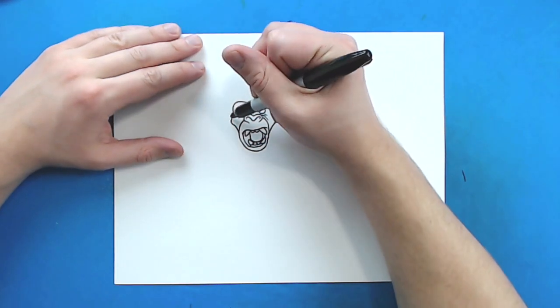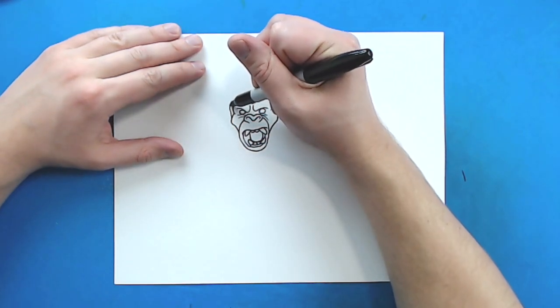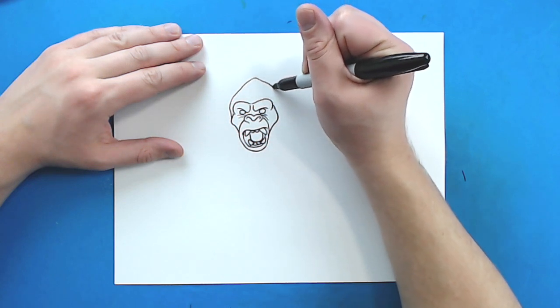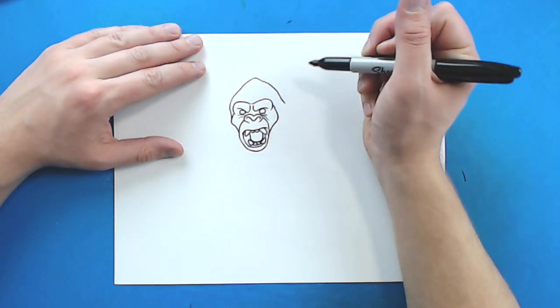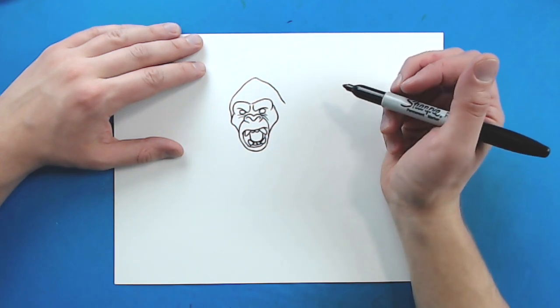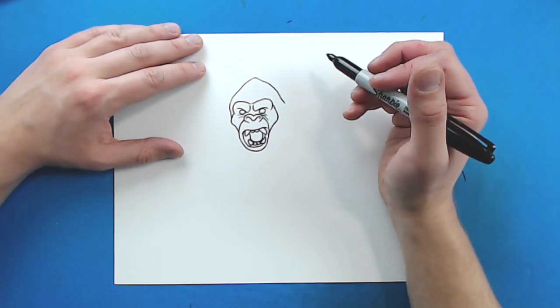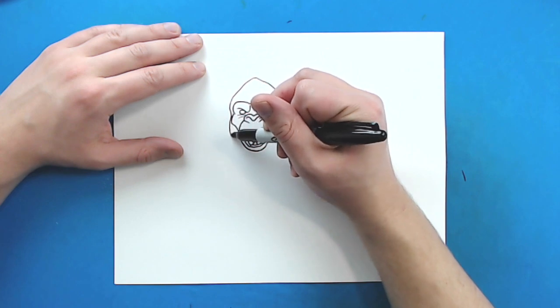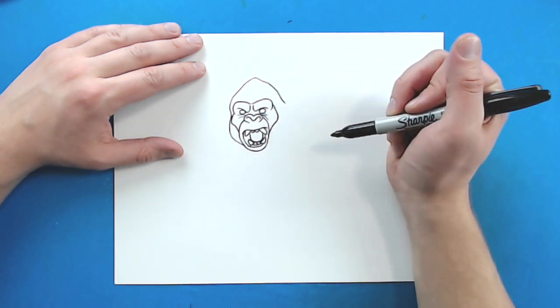Now, starting here, I'm just going to draw a line that's just going to kind of go up. It's going to kind of come to a point, and then it's going to come down, and then right to here. Then starting here, I'm going to draw a line that's just going to kind of curve down and then come to here for the side of his face.